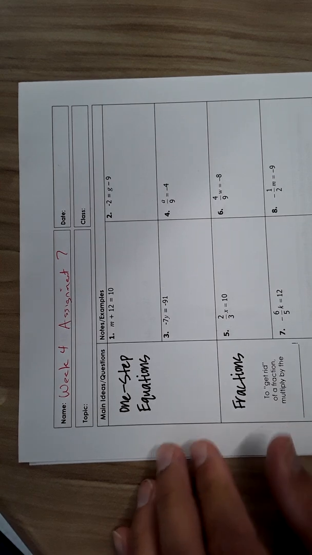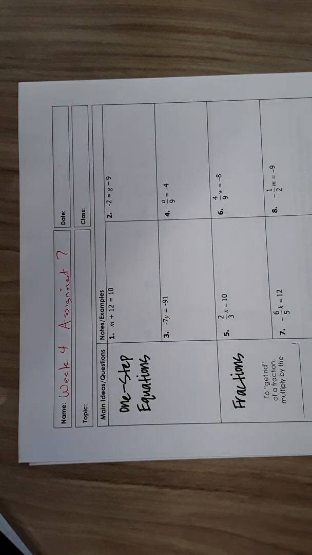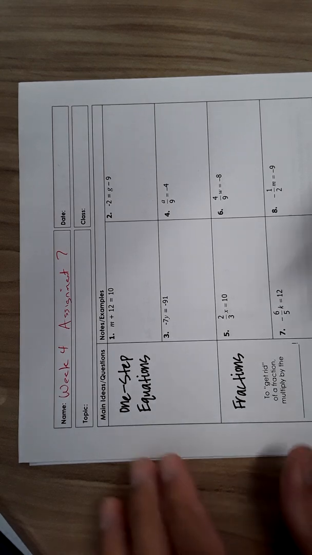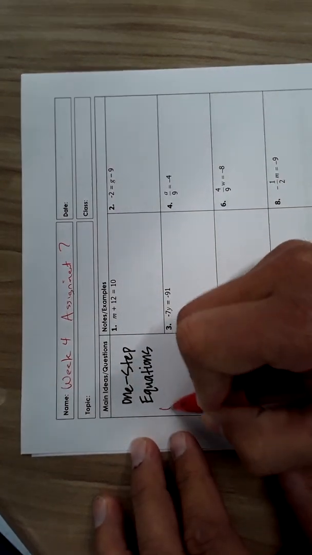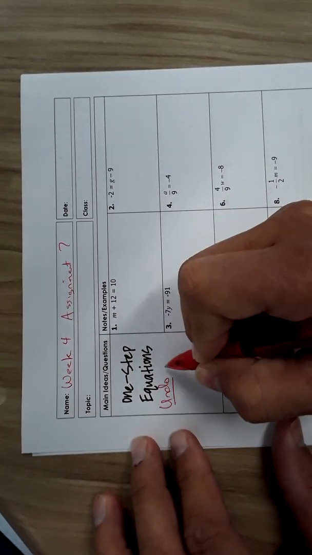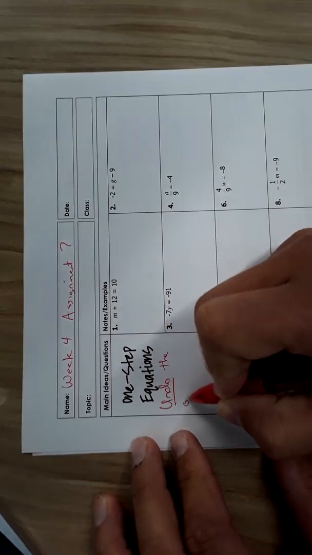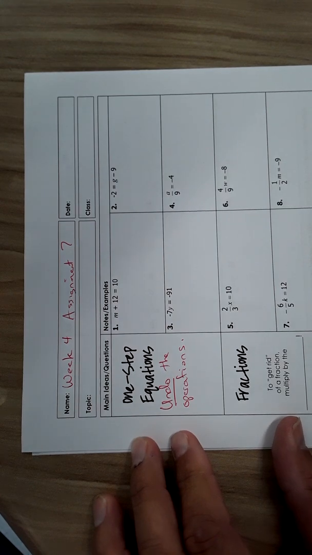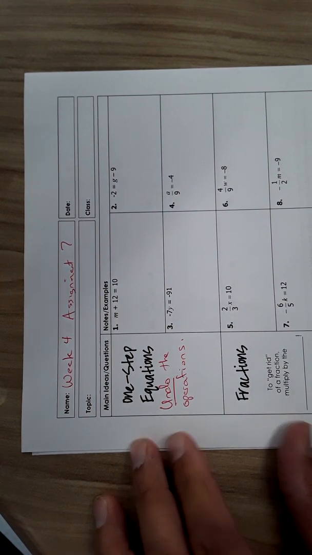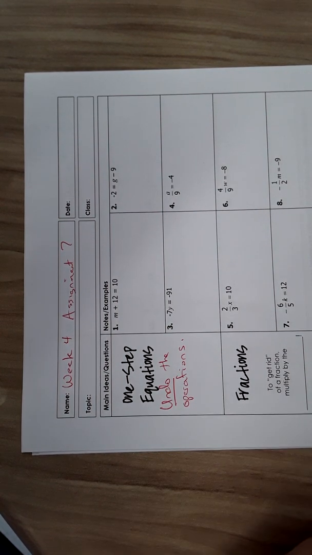Okay, in this assignment, we're going to talk about how to solve one-step equations and two-step equations, and there's going to be some tricky ones along the way. But basically, for any type of equation that you're trying to solve, you're looking to undo whatever operation is happening in the problem. So we're going to do the opposite of what is happening in the problem.